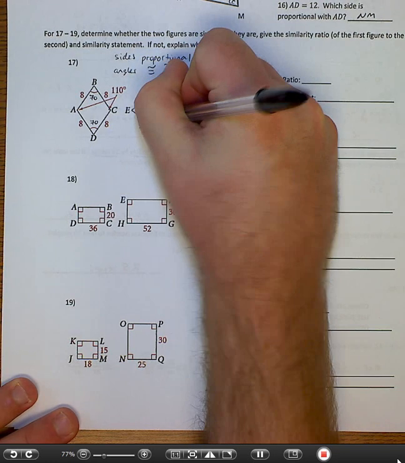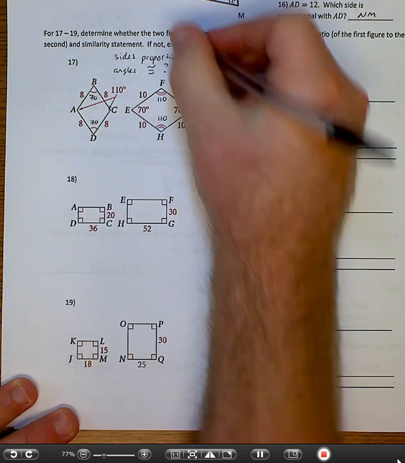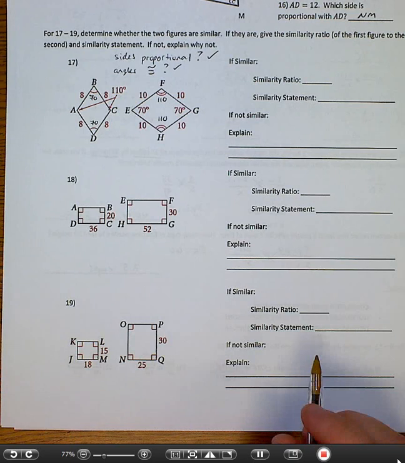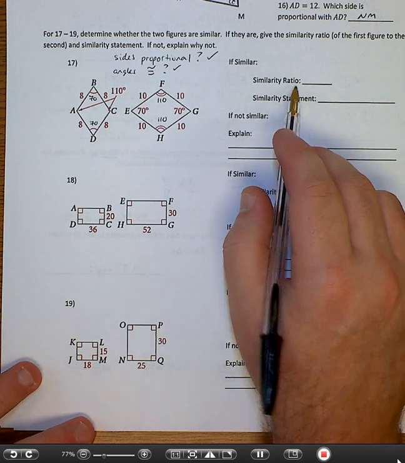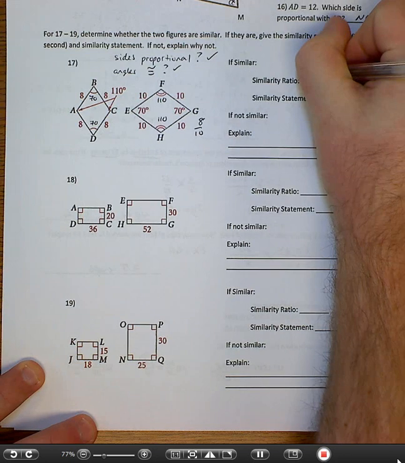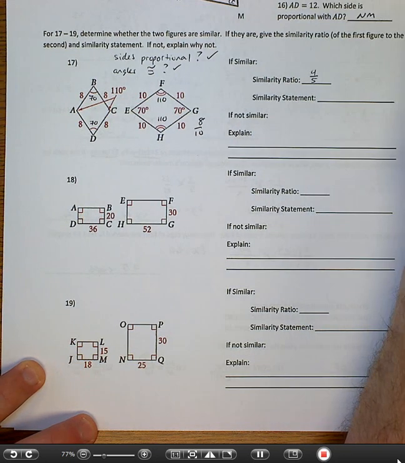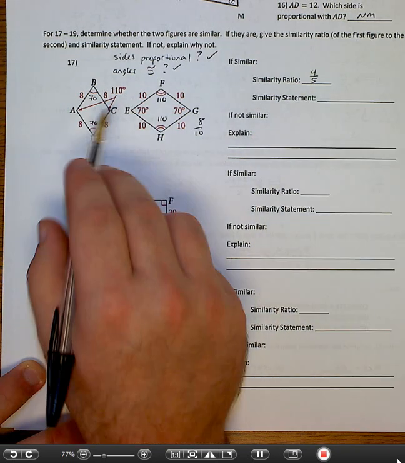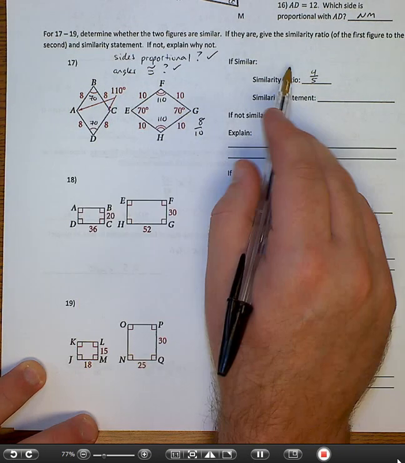Are the angles congruent? They are. So they are similar. My similarity ratio is 8 to 10, but we want to reduce that, so it's going to be 4 to 5. Okay? And I did say I have the first figure to the second, so this is the first, this is the second. That's why it's 4 to 5.